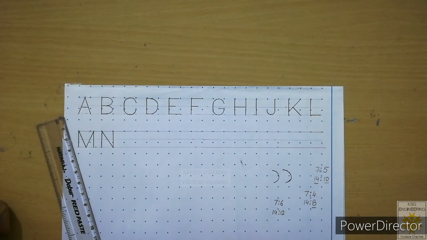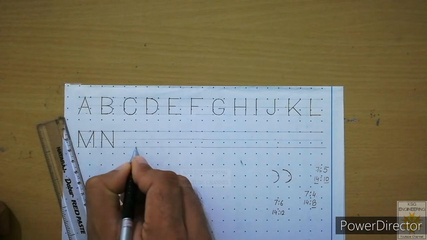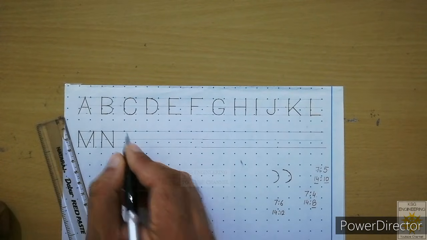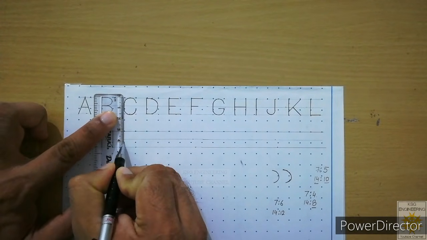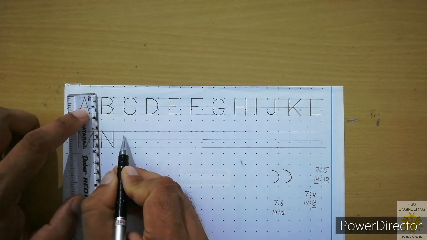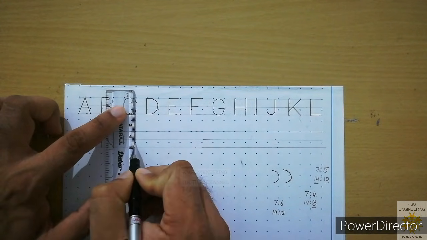Next is O. Again O has standard ratio of 7:5. So ratio will be 14:10. So let me use this box. So let me mark points here. So these 4 points will be for O. So in O, what we do, from mid to mid we draw straight lines. You see, from mid of the upper half to the mid of the lower half, straight line. Do the same thing this side as well.